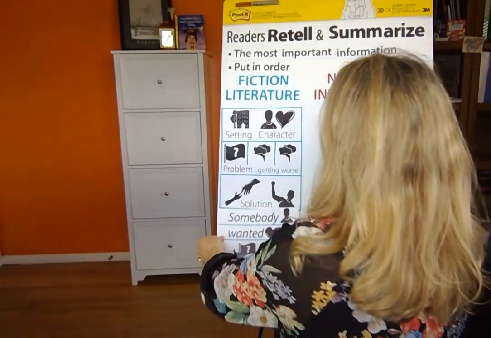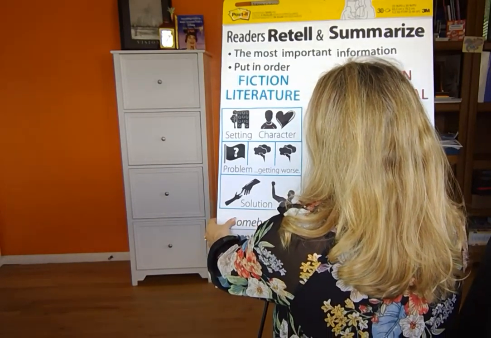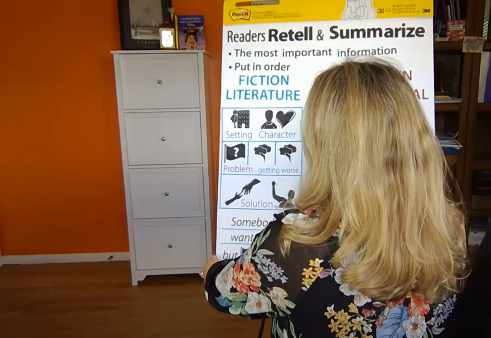You're going to use this frame, these transition words, to help you figure out what would be the most important information and turn it into a 2 to 3 sentence summary. Okay, so let me add this to our anchor chart so we don't forget those 5 important words.